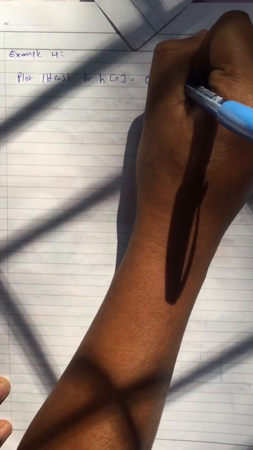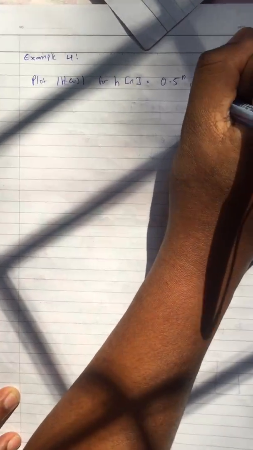So the last example in the lecture note is example 4. For our part we will only explain frequency response related to poles. So for the last example, they asked me to plot H(omega) for h[n] equal to 0.5^n u[n].